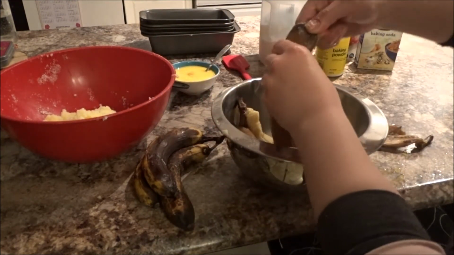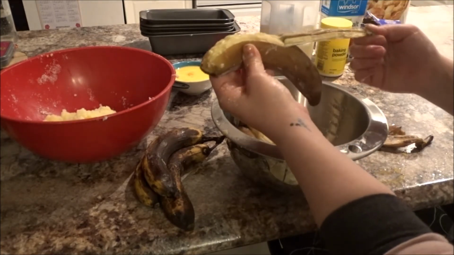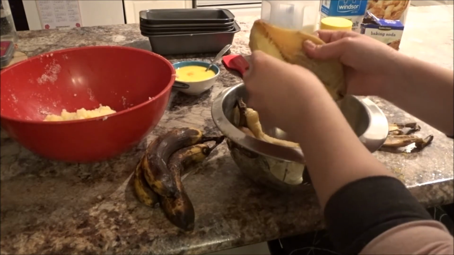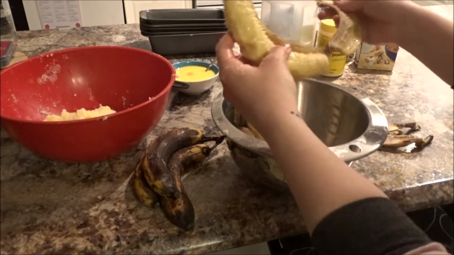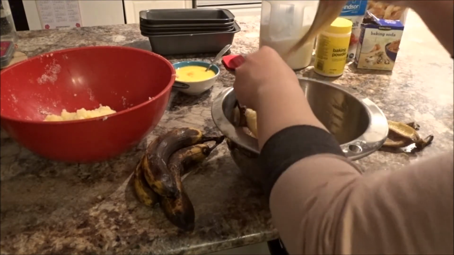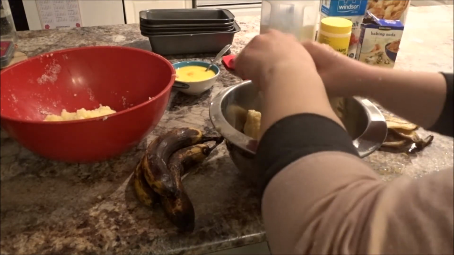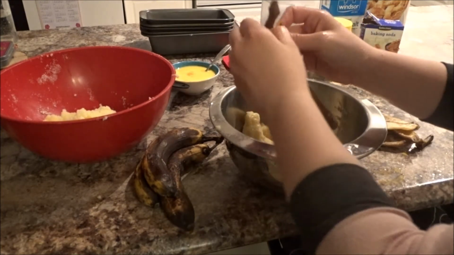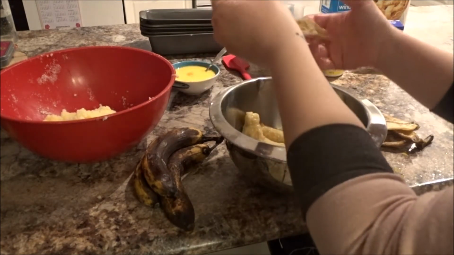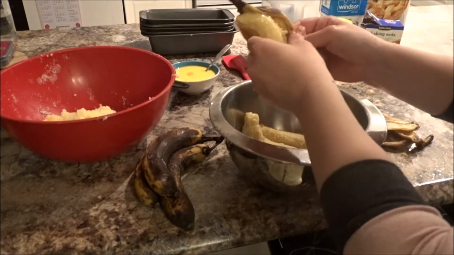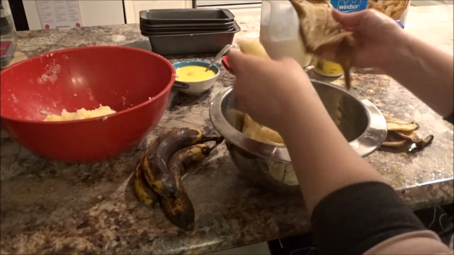Okay, so we'll do the same. Now we'll be putting all of these banana peels into the compost. It's just on the other side of the peninsula, and I didn't grab it, so I will grab it after.